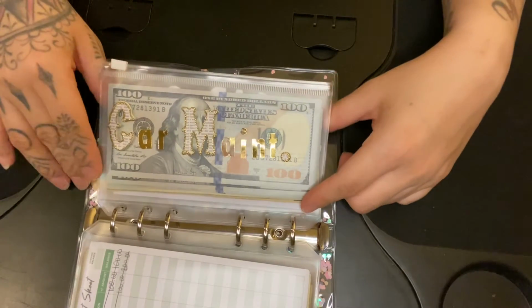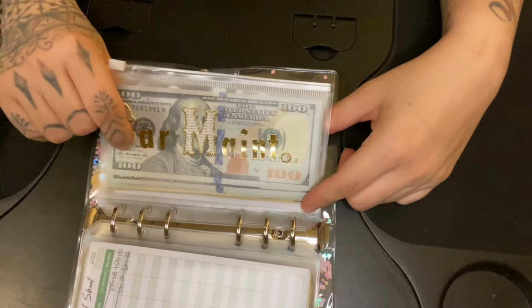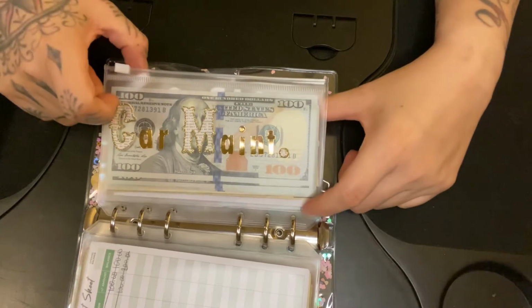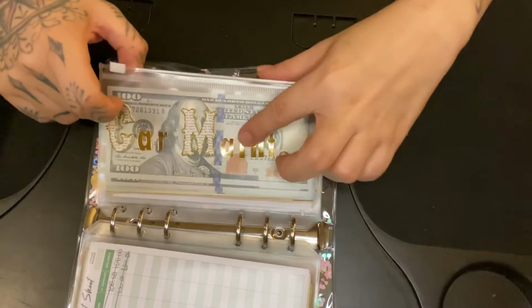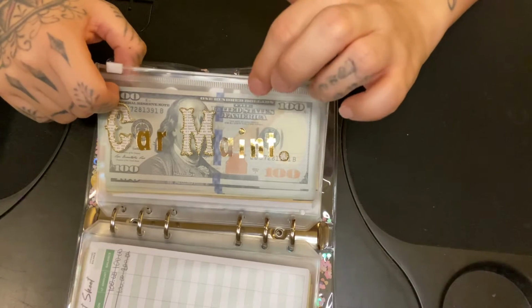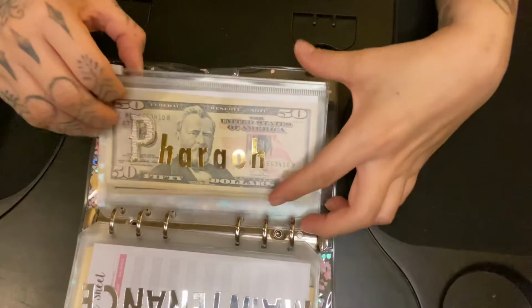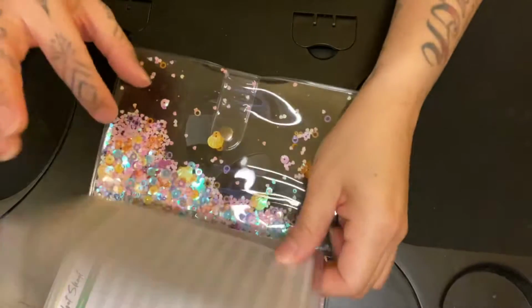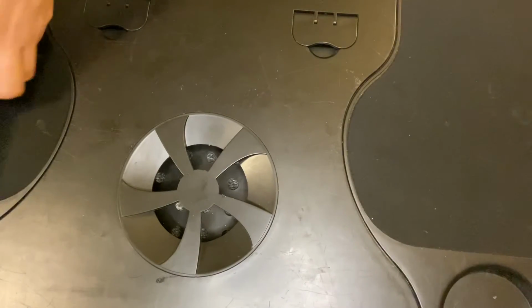Car maintenance, I need some tires and I need brakes for my car. Those things aren't covered under my warranty, but I save for that. Also my children.